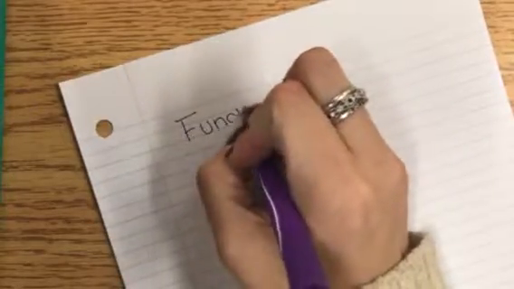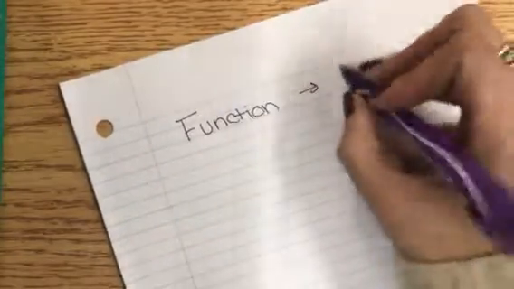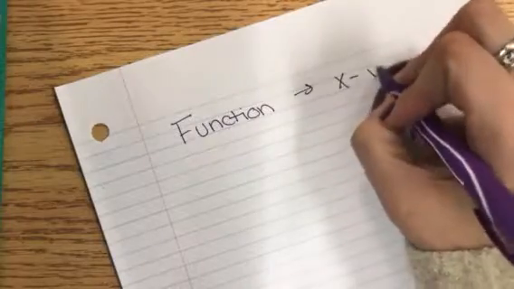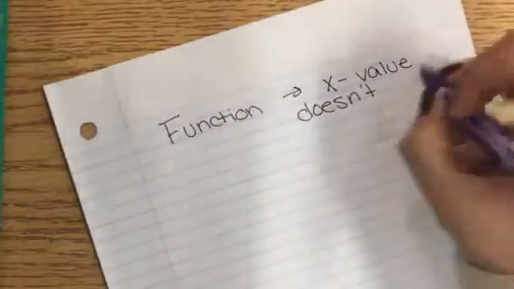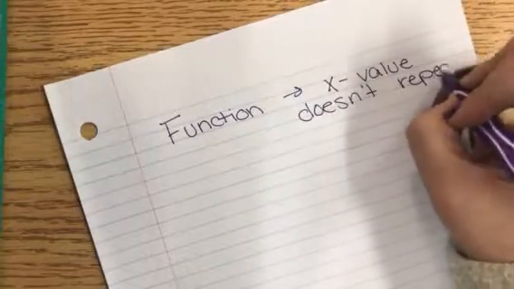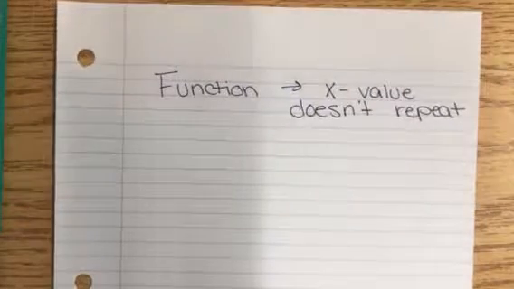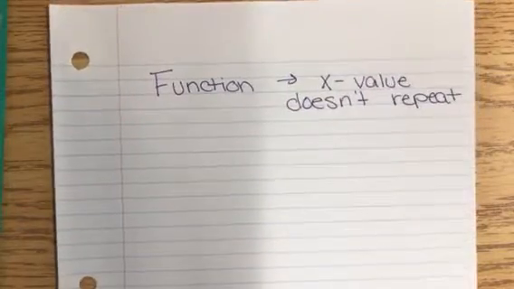Let's do a quick review on functions and some key terms and definitions of things we should know. We say that something is a function if the x value doesn't repeat. Remember, for it to be a function, the x value can't be used more than one time. And there are some things we can talk about with a function.